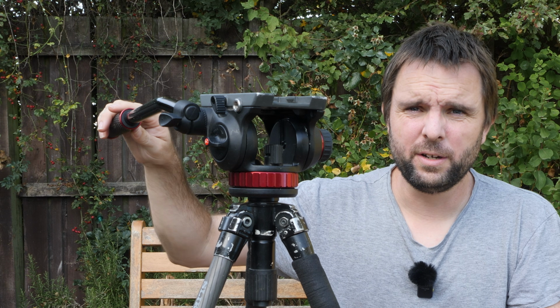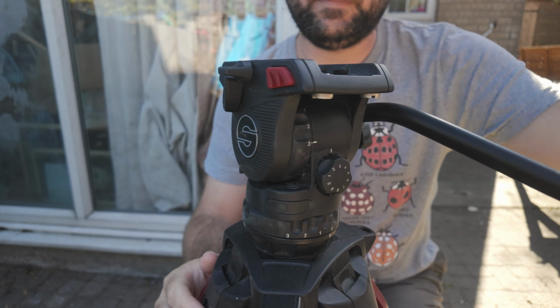Now, up until recently, I've been using this Manfrotto 502 video head, and it served me very well. It's getting a bit worn out now, but I've had it for over 10 years, so it's done really well. And that seems to be a popular choice with people starting out. But there's a few other options that are very similar too.